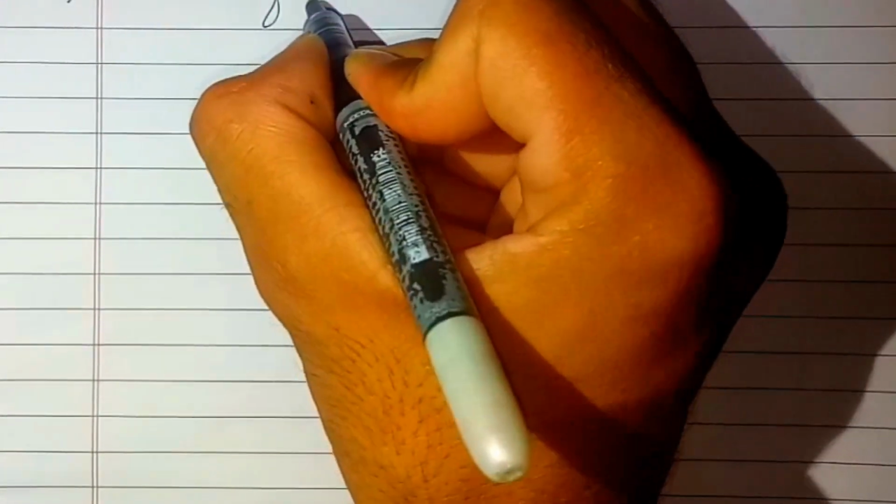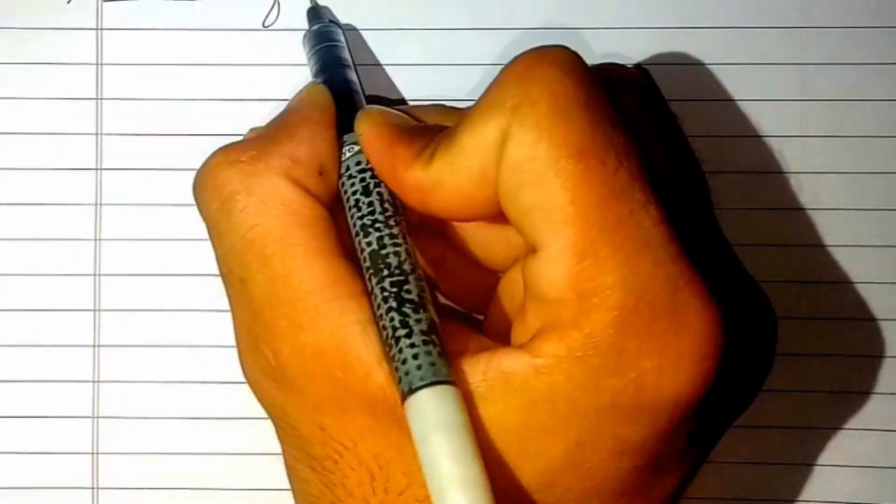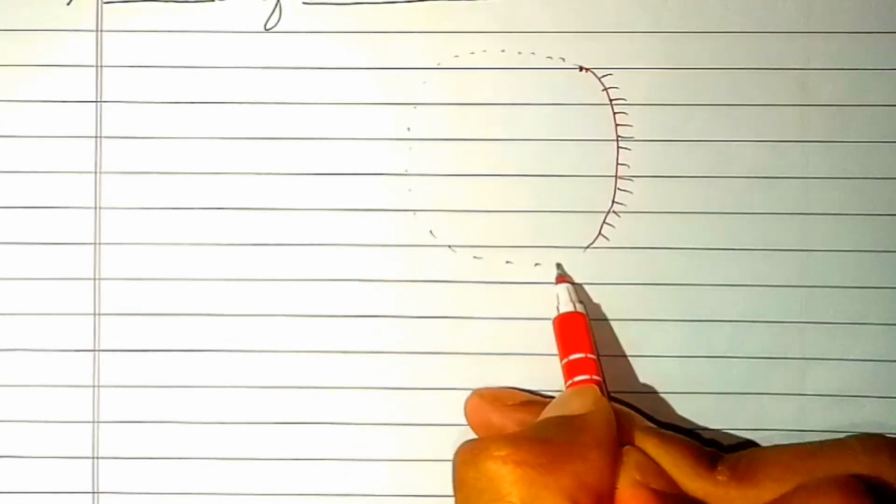Center of curvature. Okay. Suppose that students, this is a mirror and this mirror is made from this sphere.